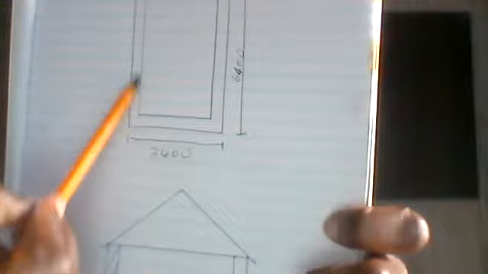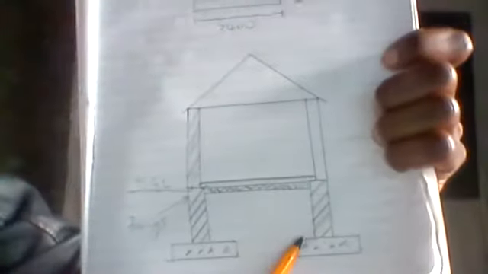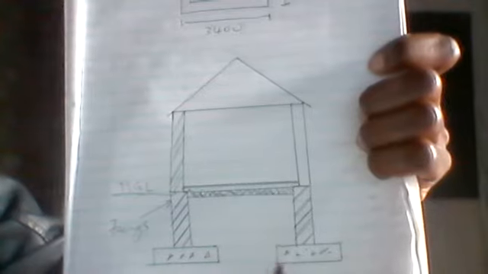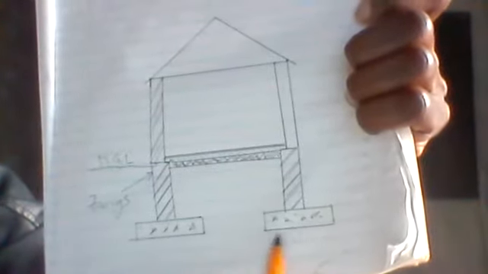You take the perimeter of the trench where the concrete is casted, times the width of your trench. This is the width, which is 600, and then the height.